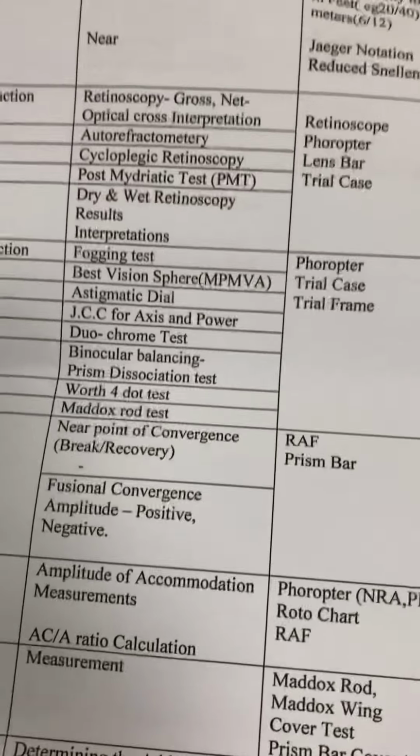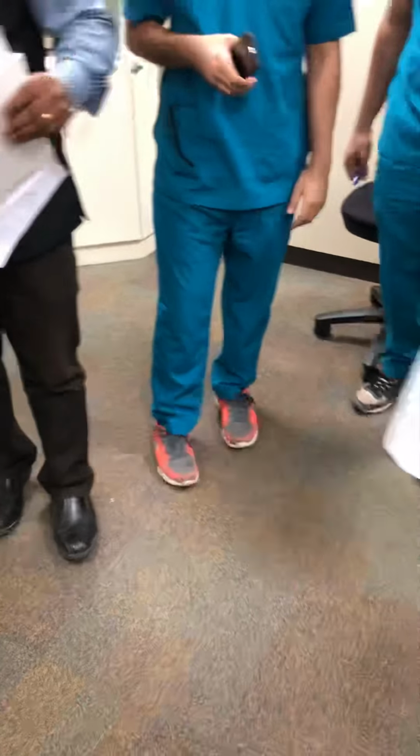And the bold one, the last one, is the average of these 4 readings. So 1, 2, 3, 4 readings and then the average here. And the PD is here, the pupil distance. Yes, PD is here.